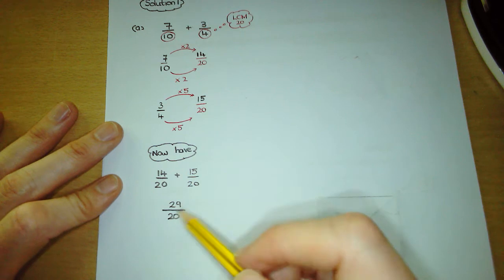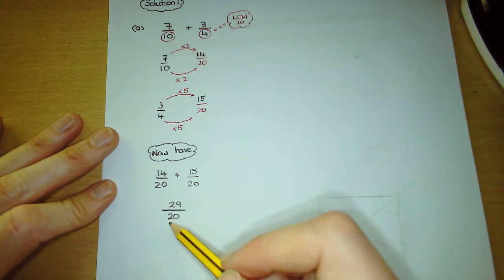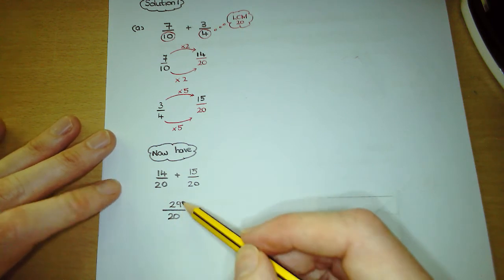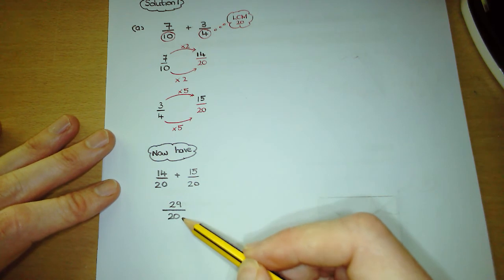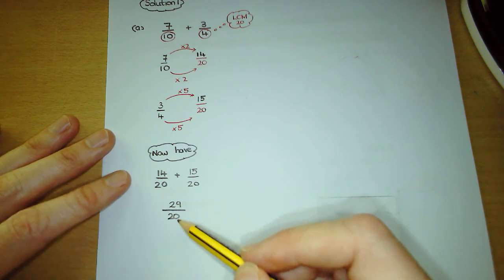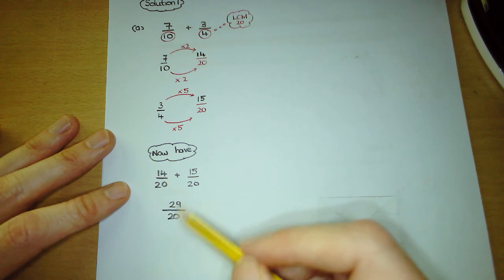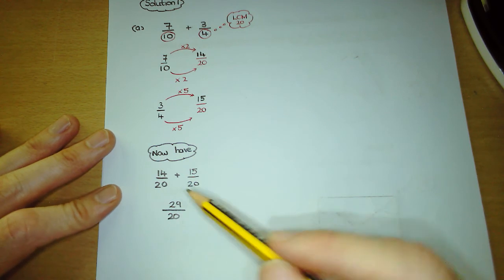Now, once we have our single fraction, you must check first of all that it's fully cancelled, and it is, because the largest number that goes into 29 and 20 is just 1. So we've checked that it's fully cancelled. If it wasn't fully cancelled, then you would need to cancel it.